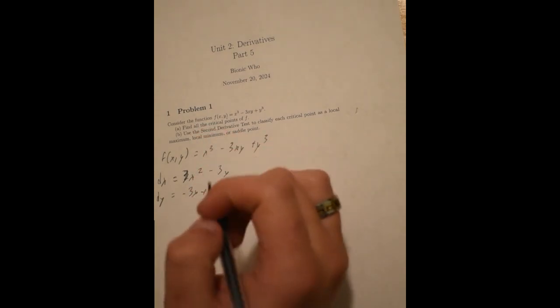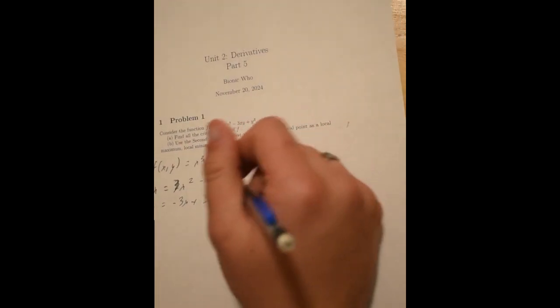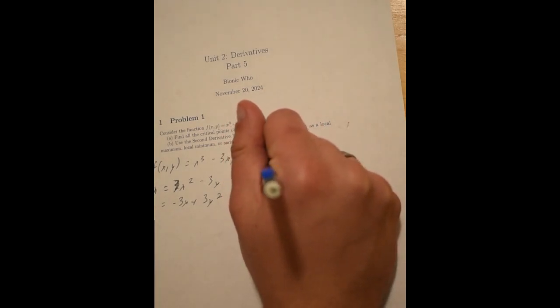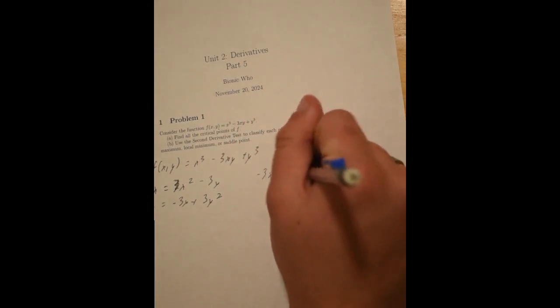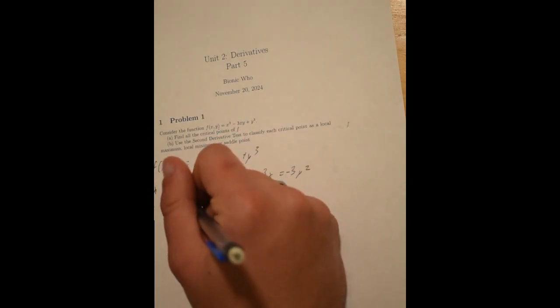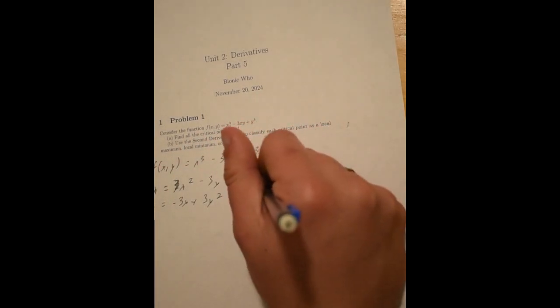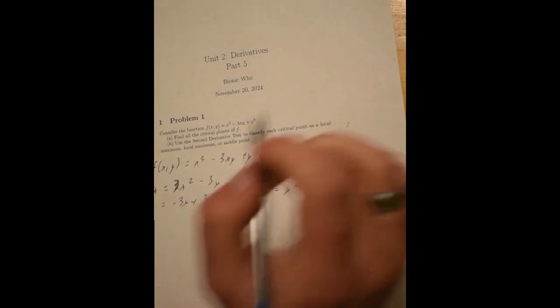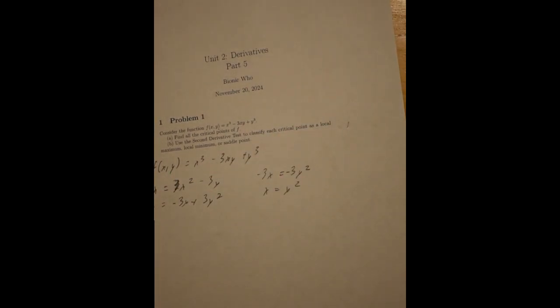Then what we want to do is, I believe, set these both equal to each other. So we would say, maybe we take this one right here, and our negative 3x is equal to 3y squared, except this would be negative because it switches sides. We divide them both by negative 3, and x equals y squared. And then we would just put that into perhaps an equation we already have.